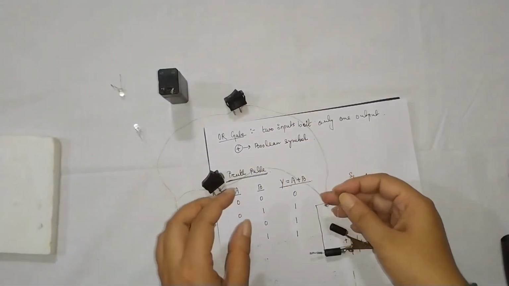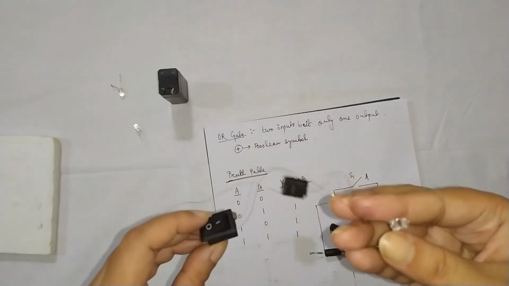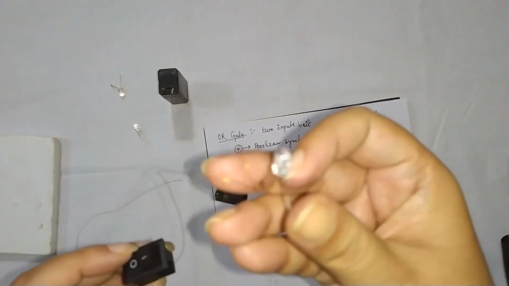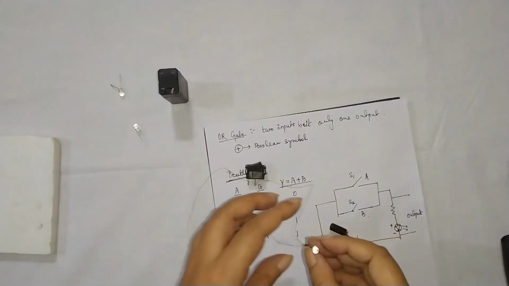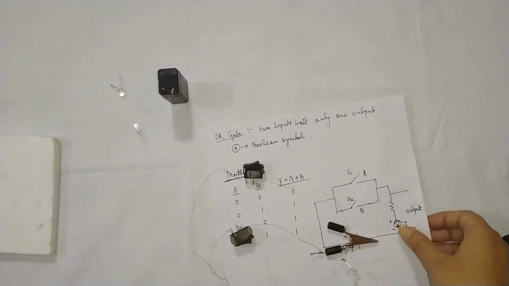So here is the LED. Let me do the arrangement.